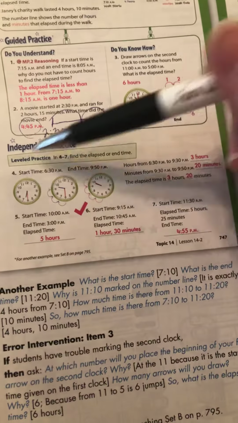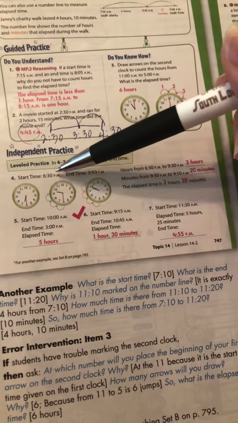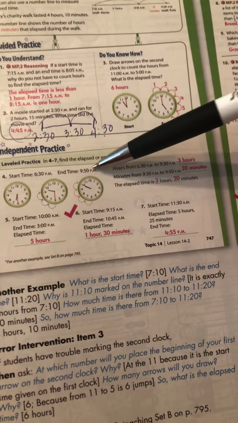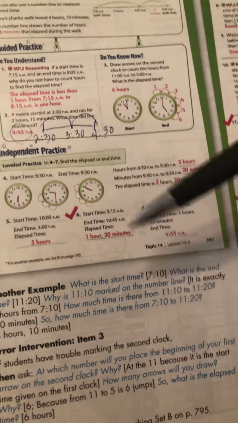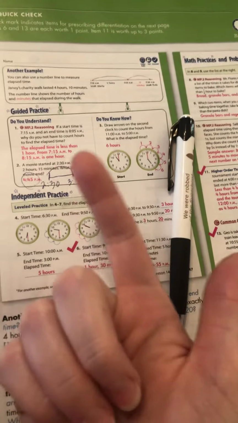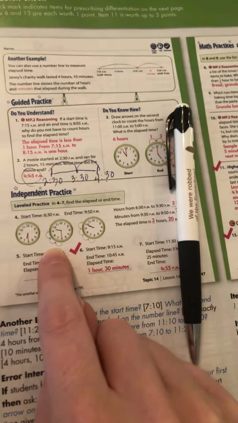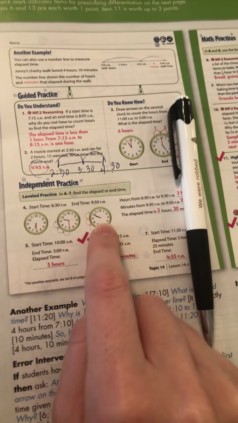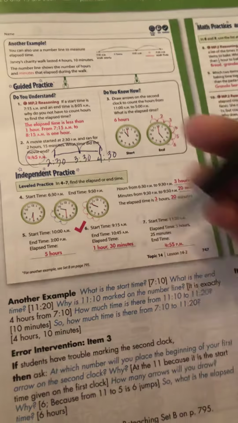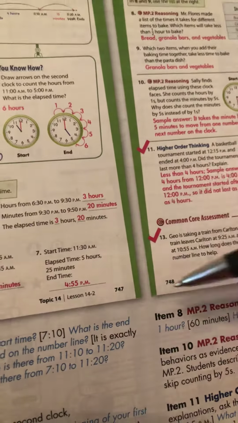Next, it says find the elapsed time or end time. Okay, if we started at 6:30 and we ended at 9:50, we always do the hours first. So we have 6:30, 7:30, 8:30, 9:30. That's 3 hours. That's the 3 little jumps. And from 30 to 50 is 20 minutes. Okay, so that would be 3 hours and 20 minutes.